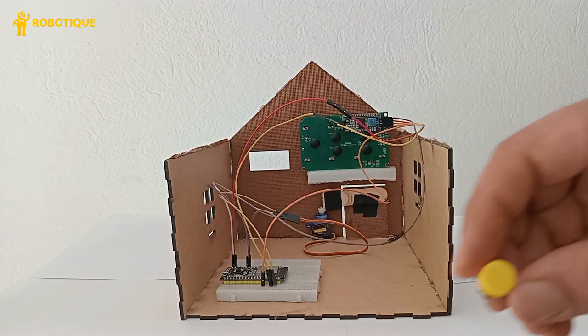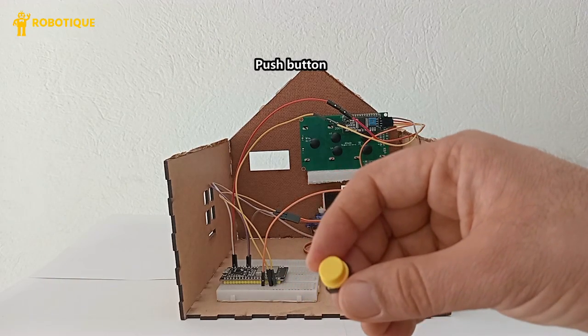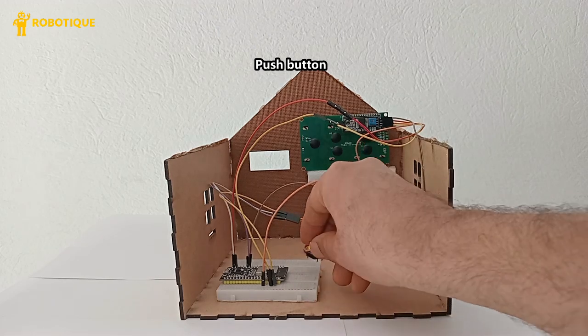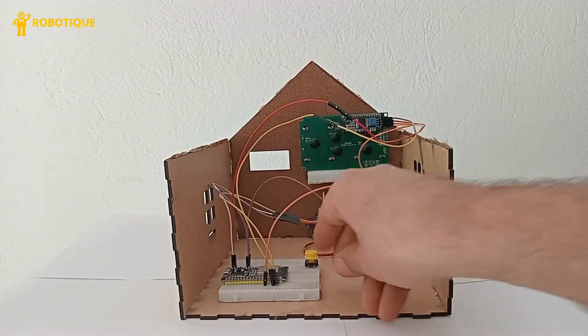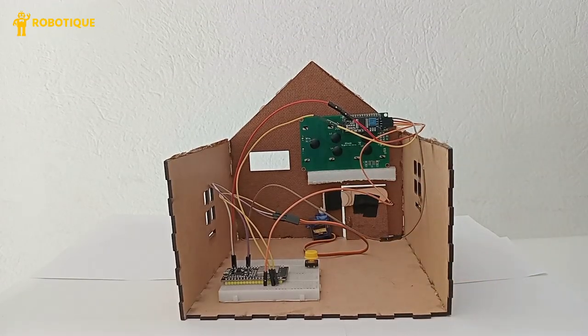The push button is a manual input device to trigger the opening of the door. When the user presses the button, it sends a signal to the ESP32 to start the door opening or door closing process.